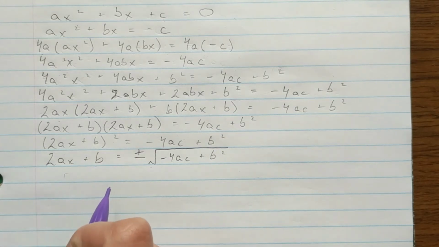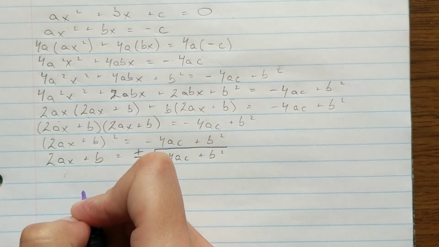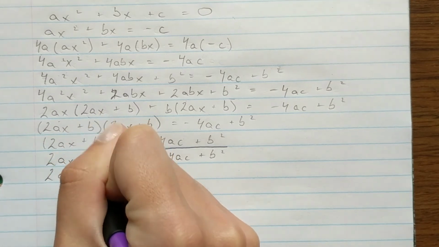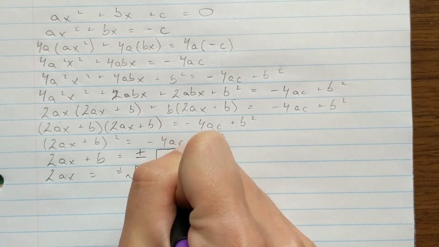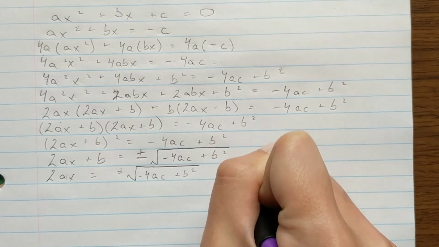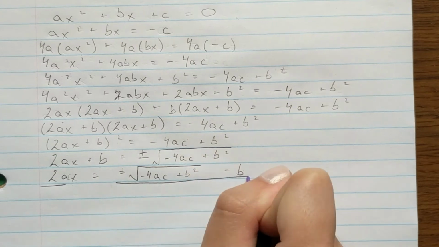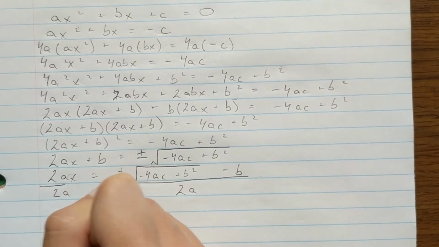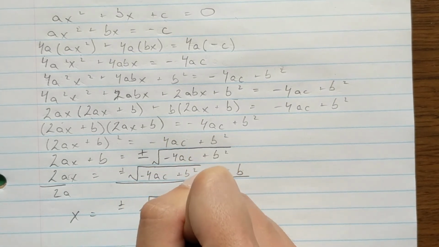Now it's a lot easier to get x on its own. I'm going to subtract b from both sides. And I'm going to divide everything by 2a, leaving me with x is equal to all this stuff.